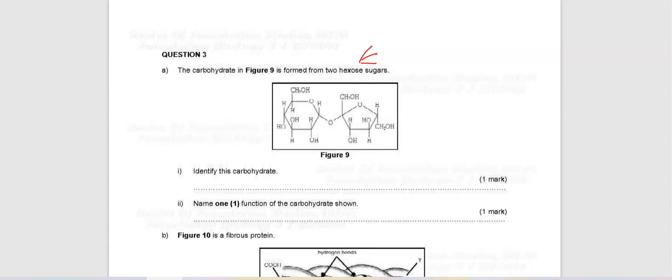You have to know how to number the carbon in order to know the type of glycosidic linkage. In this case, the structure shown here is a disaccharide, which is sucrose. How do you know that it is sucrose? Because the monomers for sucrose are alpha glucose and fructose. The first monomer here is alpha glucose. How do you know? Because at carbon number 1, the hydroxyl group is located below the plane of carbon number 1.